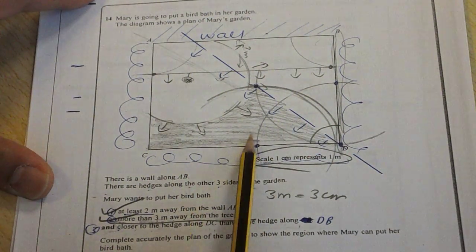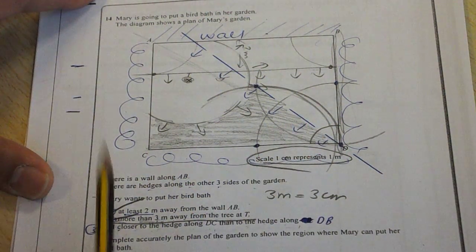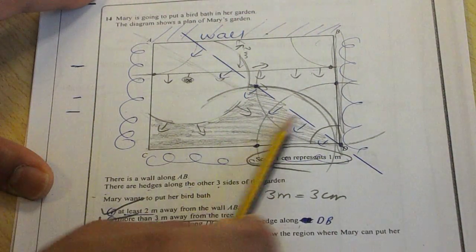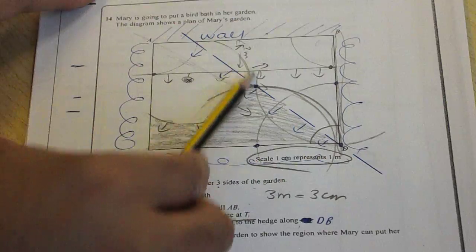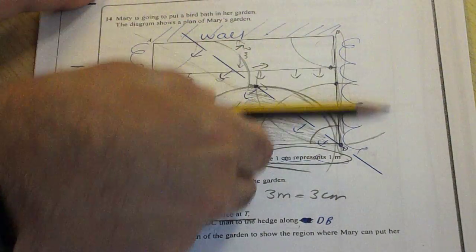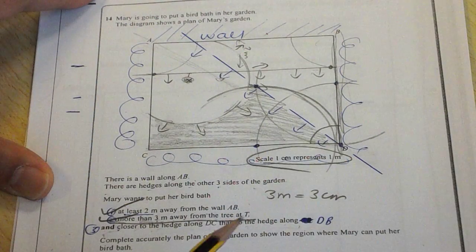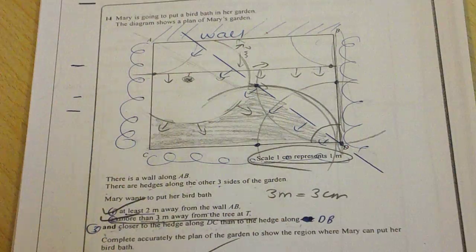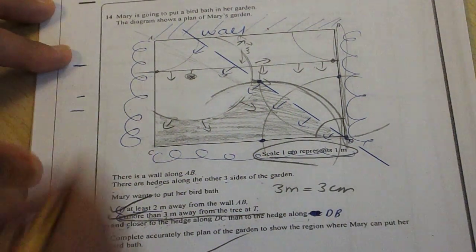So this region here satisfies all three conditions. It's going to be closer to this hedge than to that hedge, which is over here. It's going to be more than 3 meters away, which is going to be over here. And it's got to be below this line, which is more than 2 meters away from the back of the wall. So it satisfies all those conditions. Okay, thank you very much for joining us on this question. This is a question from the Edexcel paper.